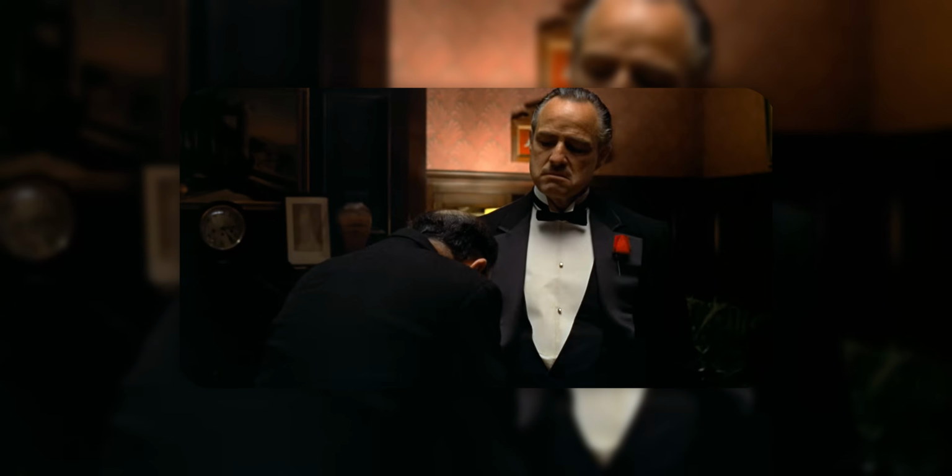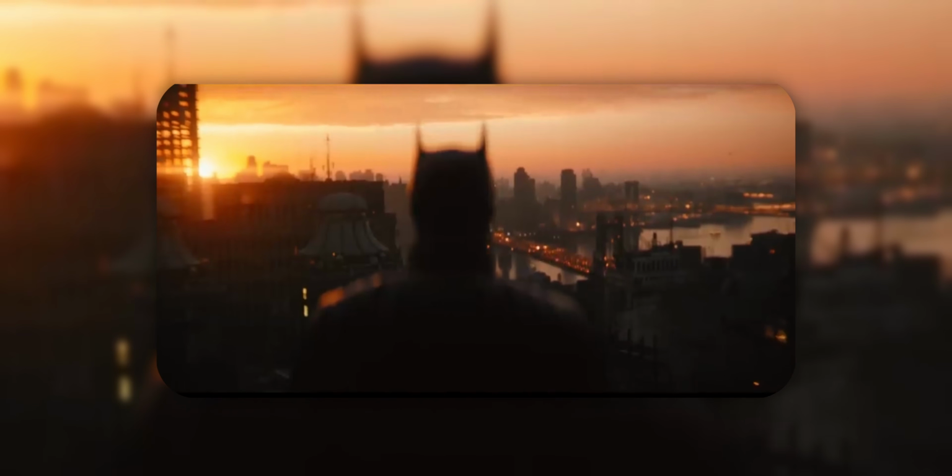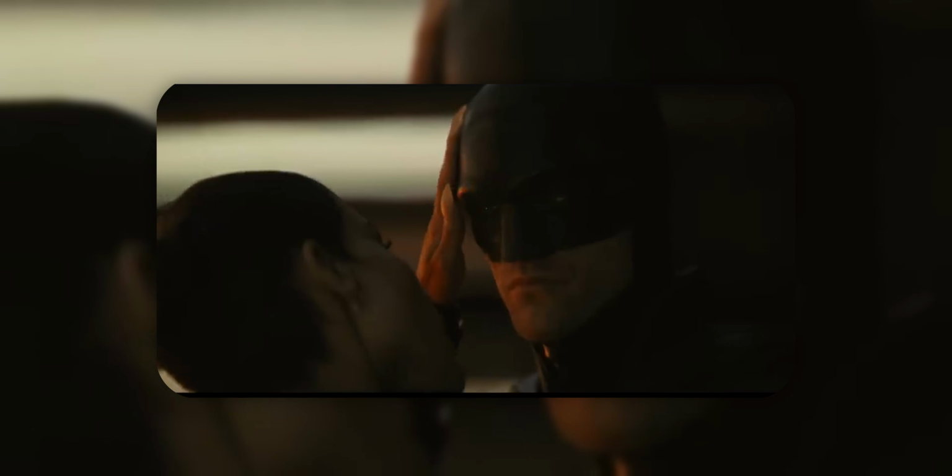Some of the most iconic movies in history mastered this look. The Godfather, where the deep shadows create a feeling of power. Or all of the good Batman movies, where this dark and moody feeling adds to the gritty vibe of the movie. But what makes this light so effective?